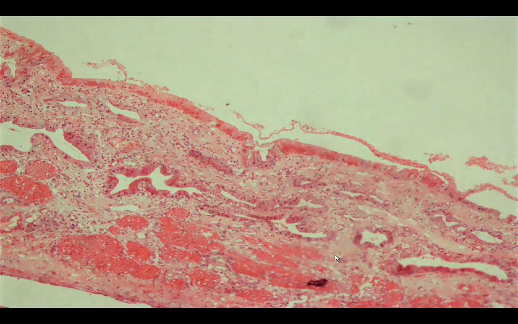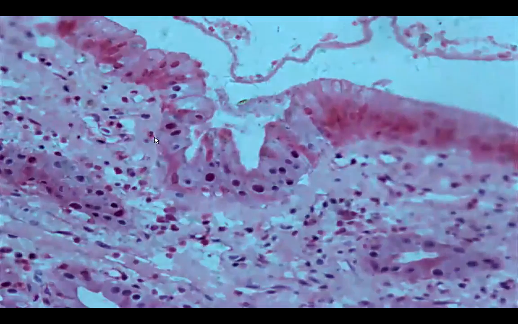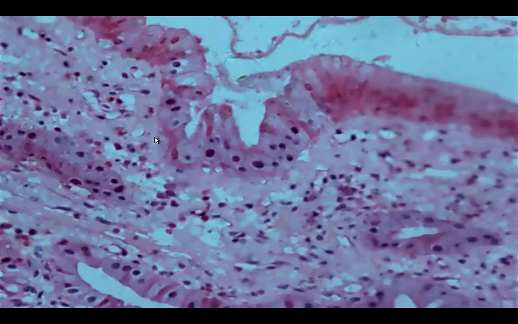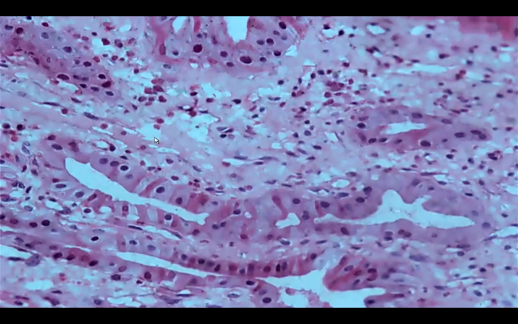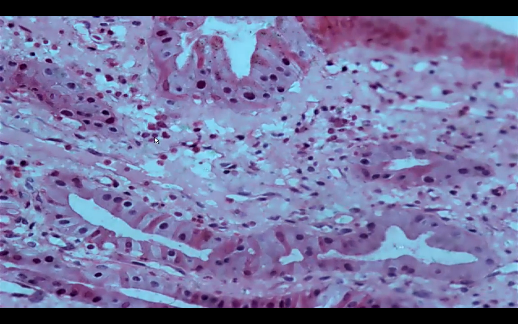There's a lot of inflammatory cells, okay, in the lamina propria. So what are they? So they are chronic inflammatory cells consisting mainly of lymphocytes. I see this one is a plasma cell there. Okay, and then the rest are lymphocytes.